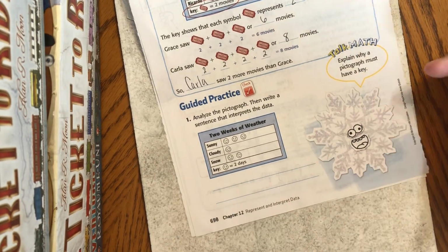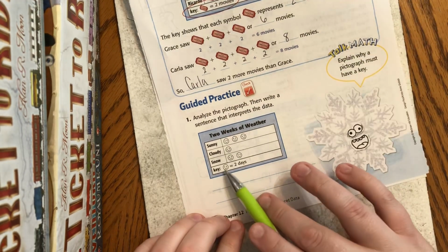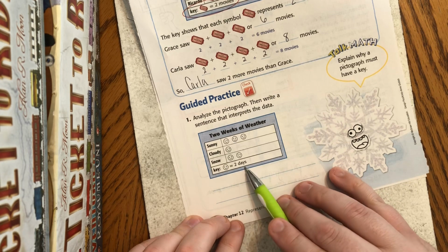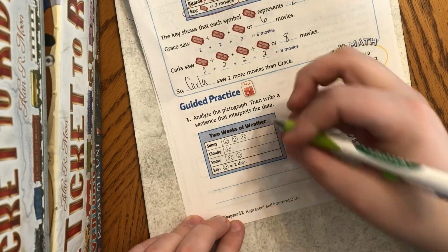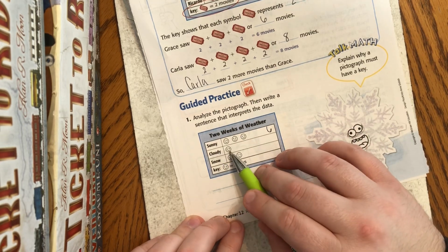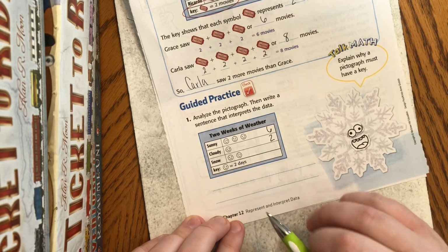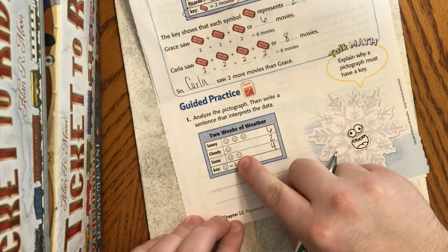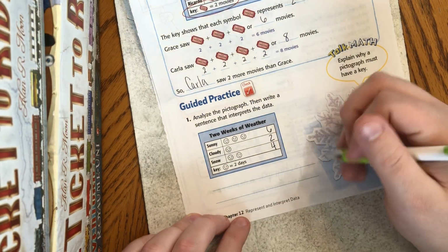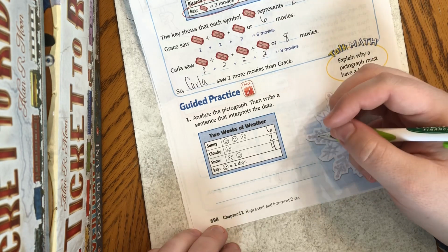Okay. Next we have our guided practice. Analyze the pictograph, then write the sentence that interprets the data. So first of all, our key says a smiley face equals 2 days. So Sunny, there were 2, 4, 6 days in our 2 weeks of weather. Cloudy, there was 2, because there was only 1 smiley face. And then snow, there were 2, 4, because there were 2 smiley faces. So in our 2 weeks of weather, we had 6 sunny days, 2 cloudy days, and 4 snowy days.